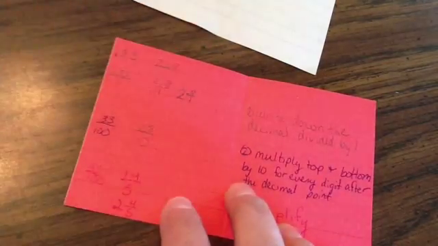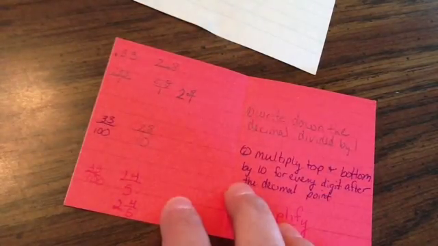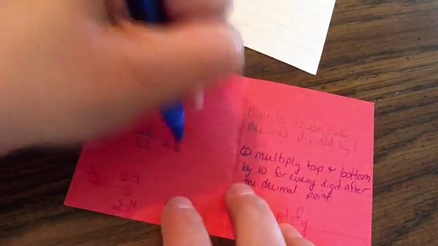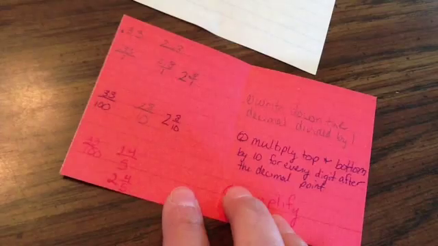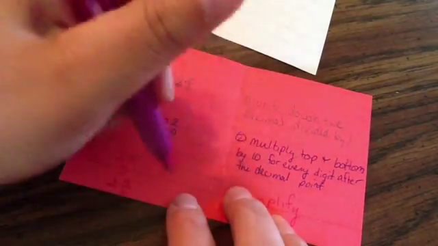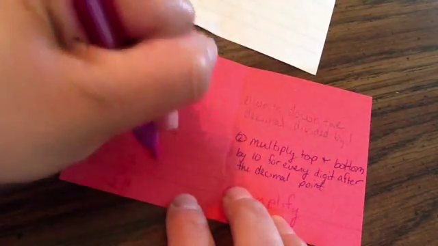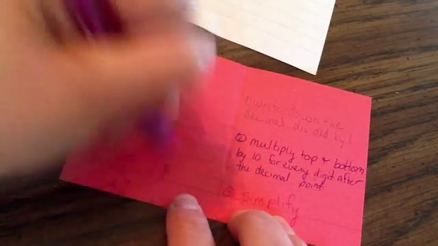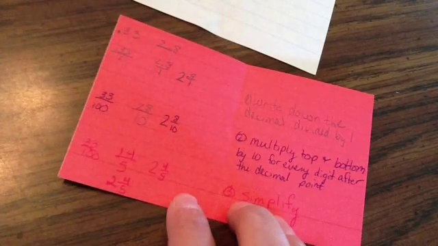So I'm going to write that as 2 and 8 tenths. And then I'm going to simplify and notice that I'll get the same answer of 2 4/5.